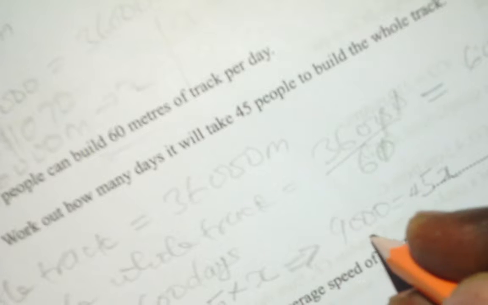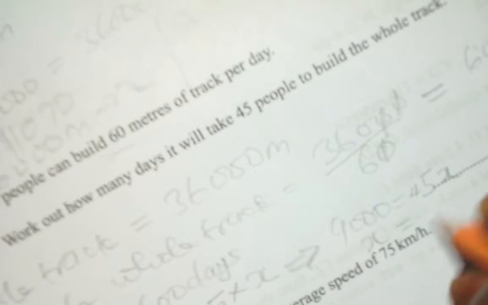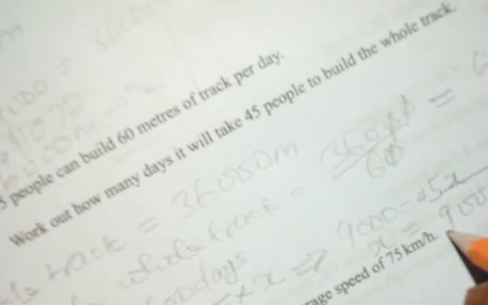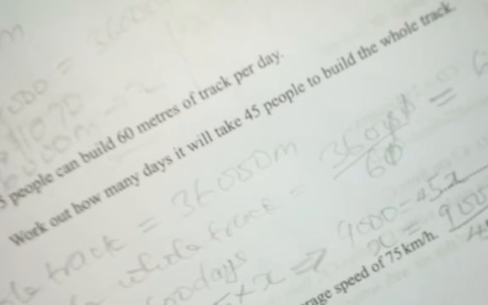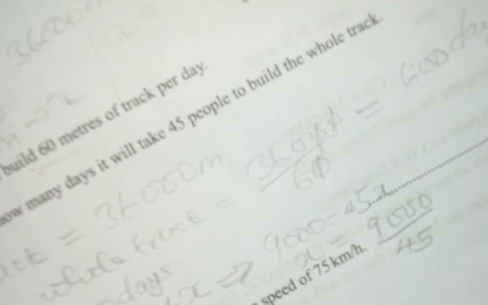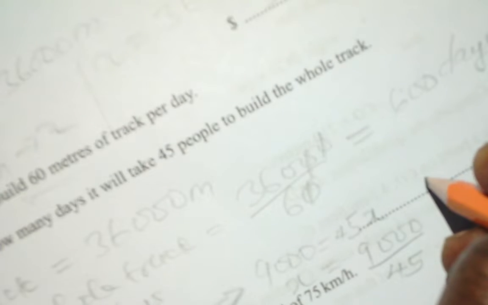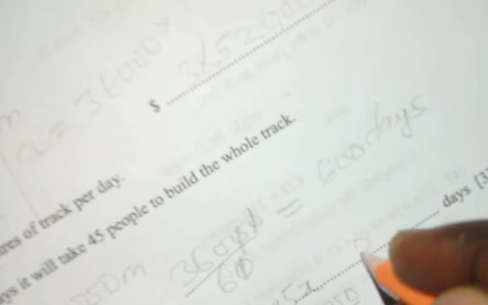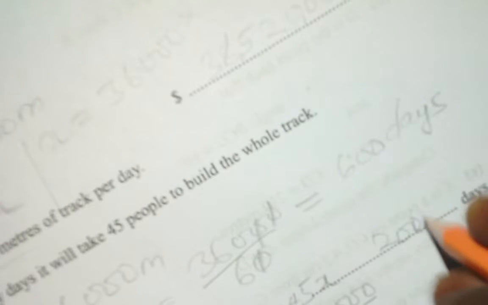So x will be 9,000 divided by 45, which is 200 days. So it's going to take 200 days for 45 people to build the whole track.